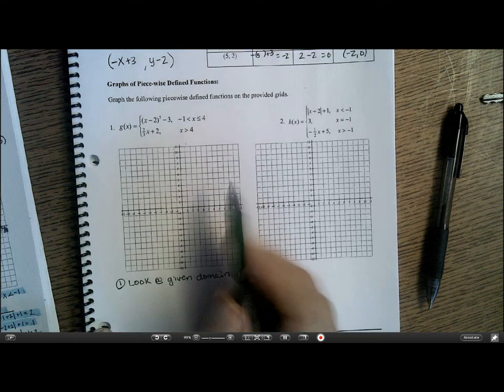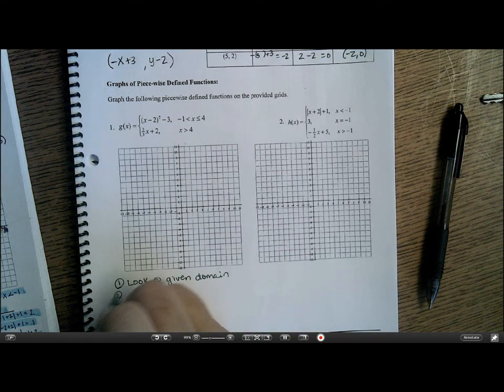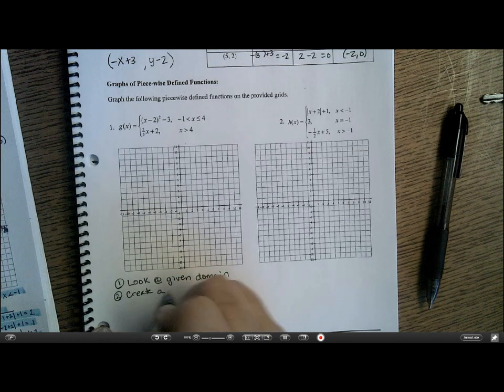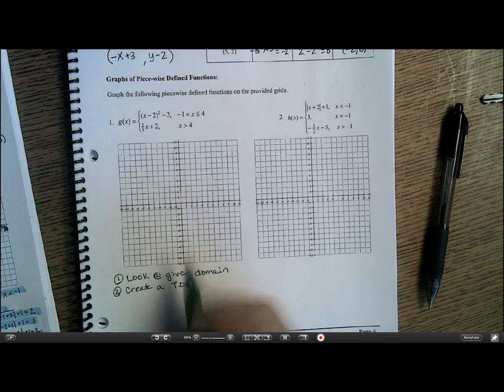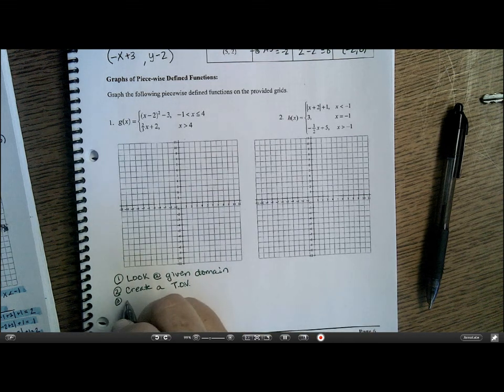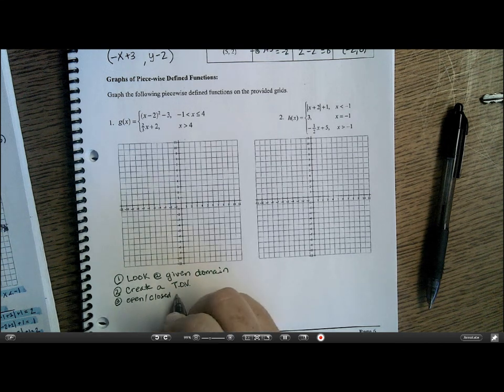All right, so we need to look at the given domain, and then we're going to use that information to create a table of values. Okay, so create a table of values based on your domain. Make sure to include open or closed endpoints.